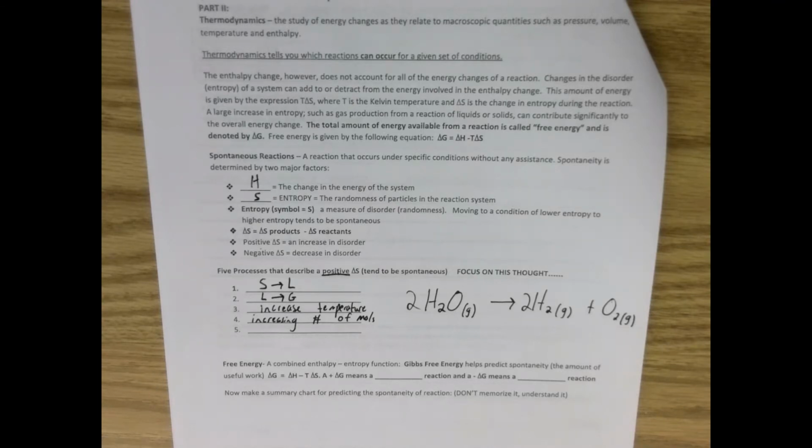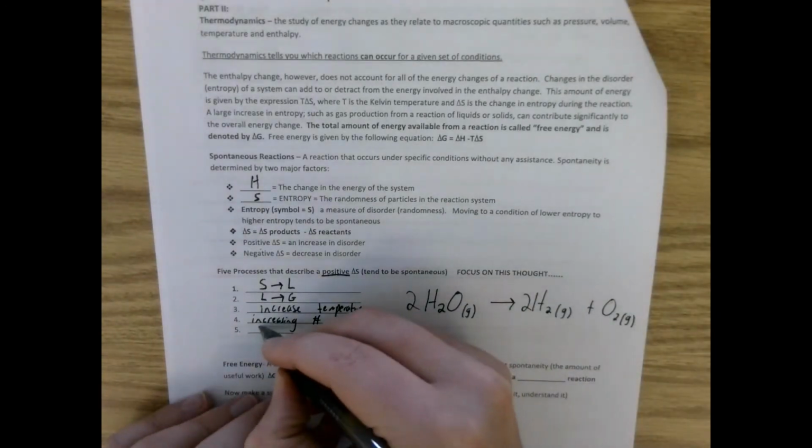Any ideas about the last one? Wait, so the side where they're split apart, that one is more positive? Yeah, for that reaction, the overall change is positive. The last one's a little less intuitive. It's going to be to dissolve a solid.